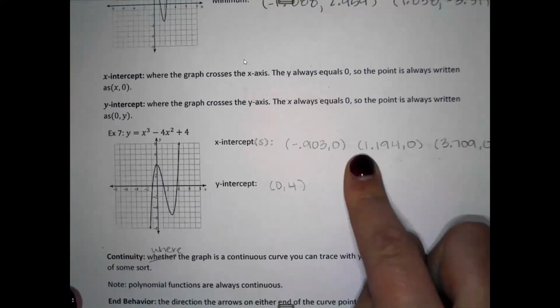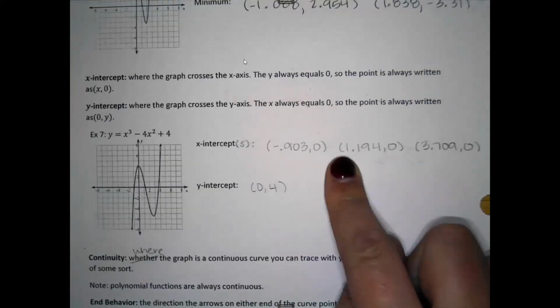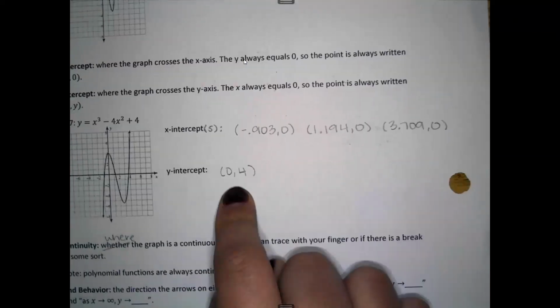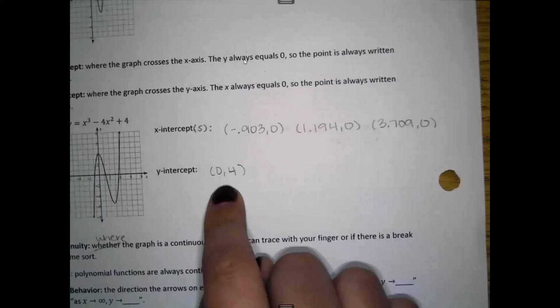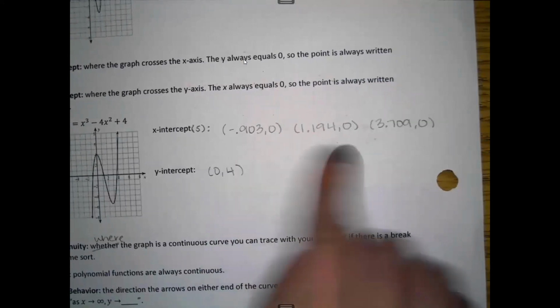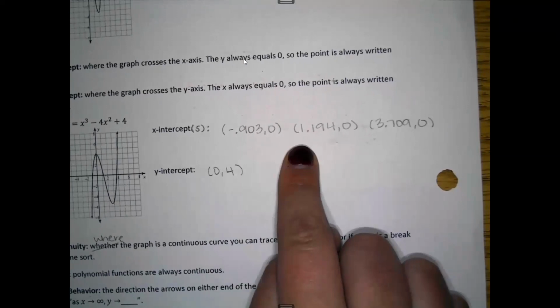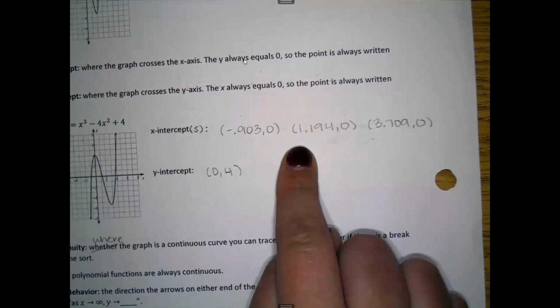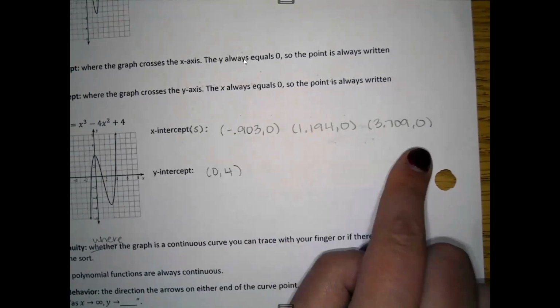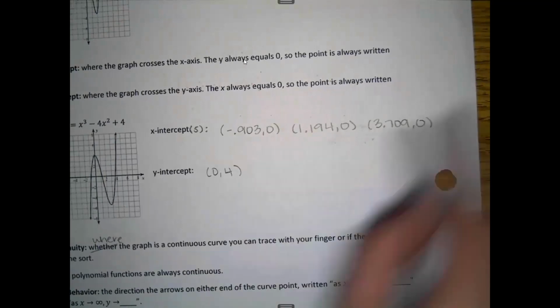We did X and Y intercepts. We learned that with the Y intercept, there's just going to be one answer. But with the X intercepts, there could be multiple. So there could be one, there could be two, there could be three. In a crazy, crazy graph, there could be like 57. But we're not going to see any graphs like that because I'm not crazy. So we're just going to see a couple.